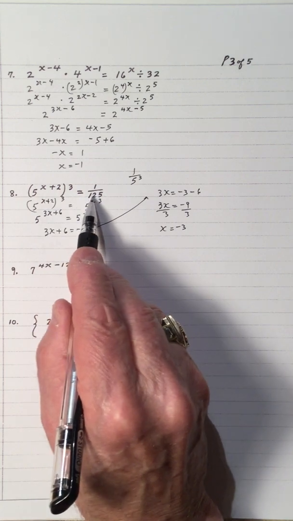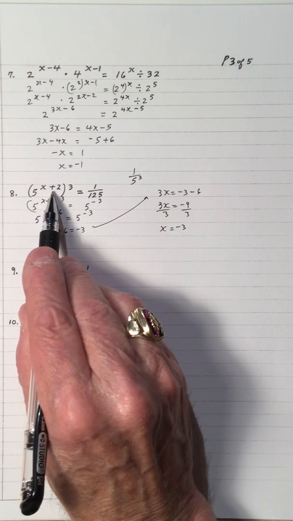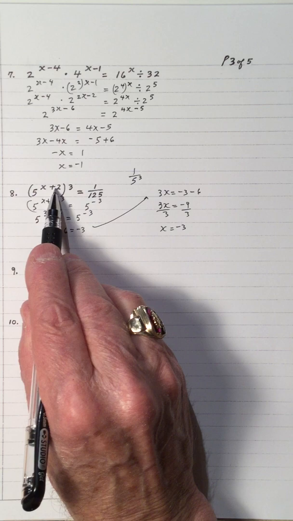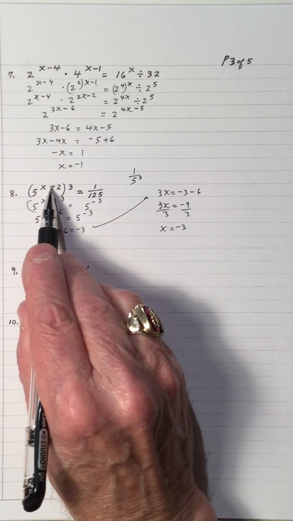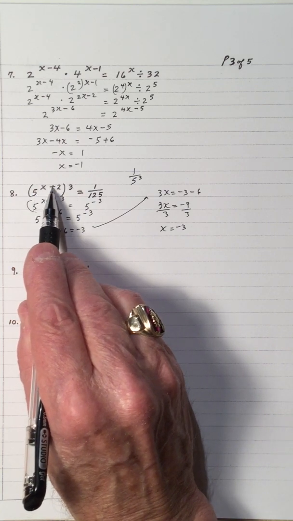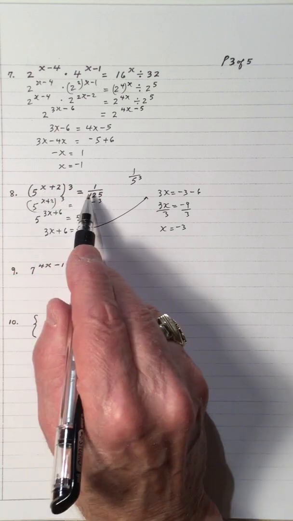And you should get 1 over 125. x plus 2 with x as negative 3 is negative 1. 3 times negative 1 is negative 3. So 5 to the negative 3 is 1 over 5 cubed. Perfect, right?